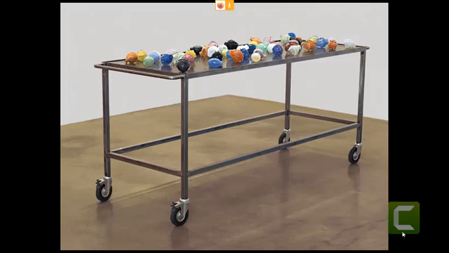And if we look at this example here, what we are looking at is a gurney. You know those tables where scientists or doctors would wheel in specimens. We are looking at a gurney here with a bunch of colored glass objects that look like grenades. And so, why would an artist make colorful grenades and put them on a gurney like this?